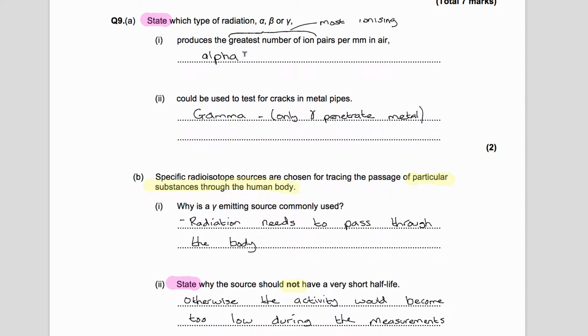So you get 1 mark for alpha radiation for the first part, and 1 mark for alpha radiation for the second part.